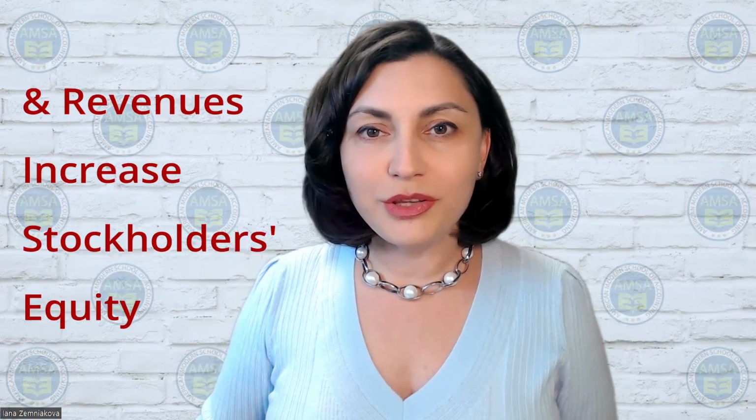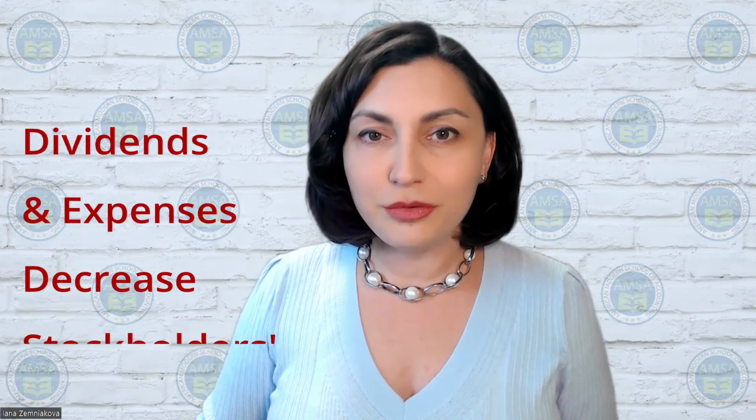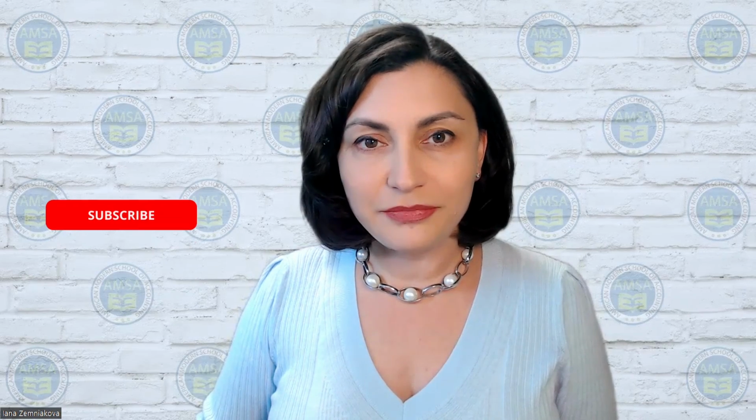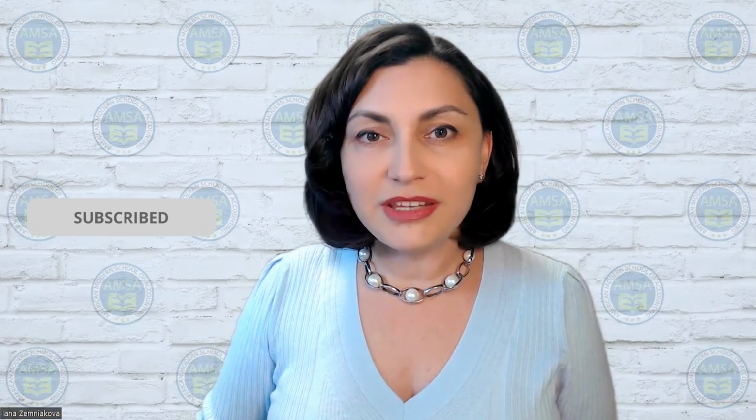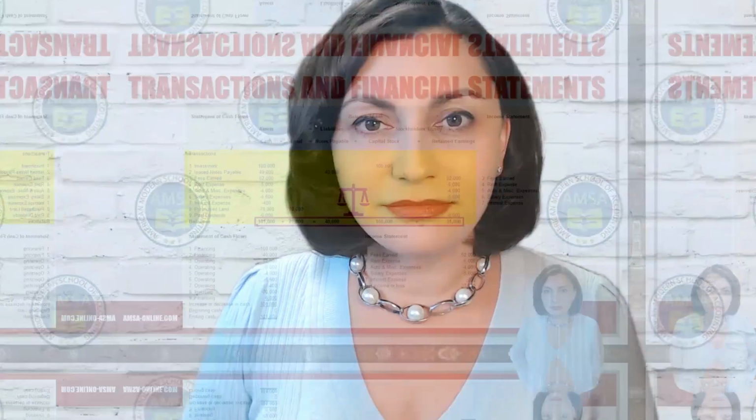The stockholders' investments and revenues increase stockholders' equity, while dividends and expenses decrease stockholders' equity. This is because stockholders' equity is the right of stockholders to the business assets. Stockholders' investments and revenues increase these rights. Dividends and expenses decrease them.